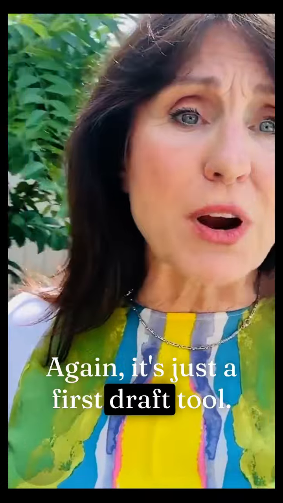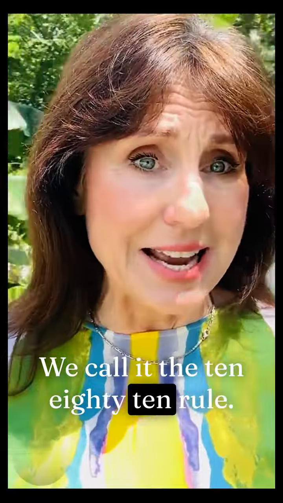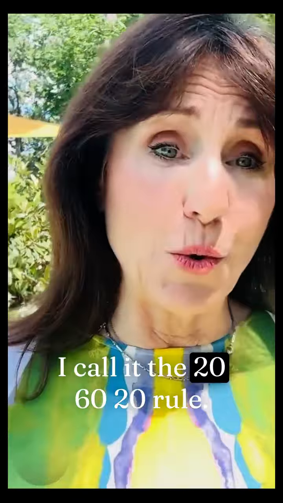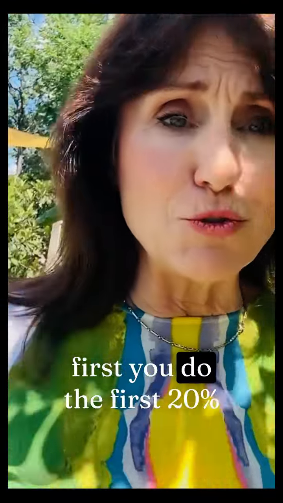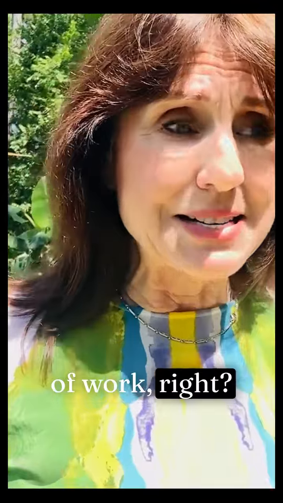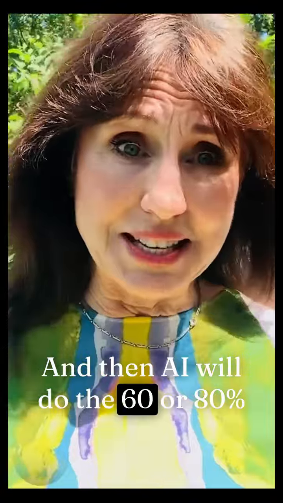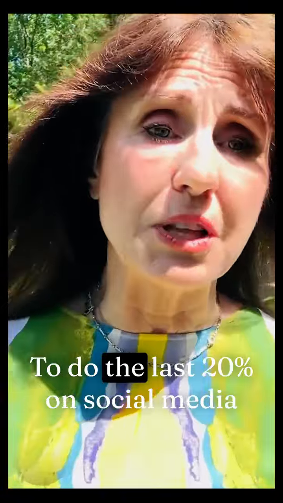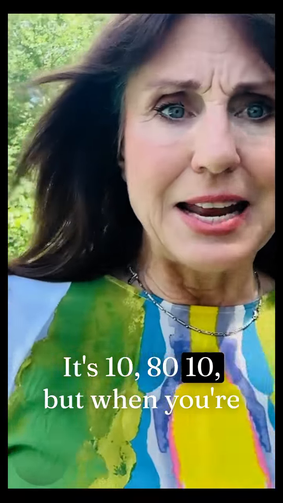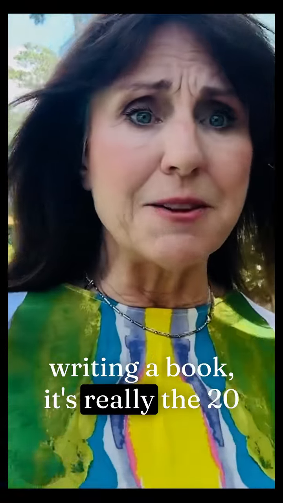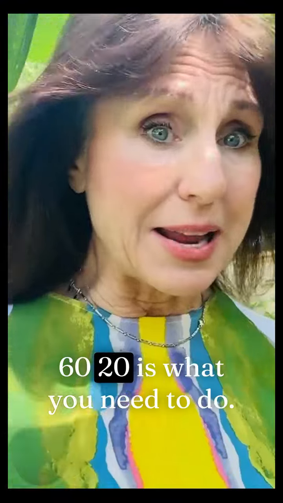Again, it's just a first draft tool. We call it the 10-80-10 rule. When you're writing a book, I call it the 20-60-20 rule, meaning Chat might do the first 20% of work, right? And then AI will do the 60 or 80% of work, and then you have to do the last 20%. On social media posts and emails, it's 10-80-10, but when you're writing a book, 20-60-20 is what you need to do.